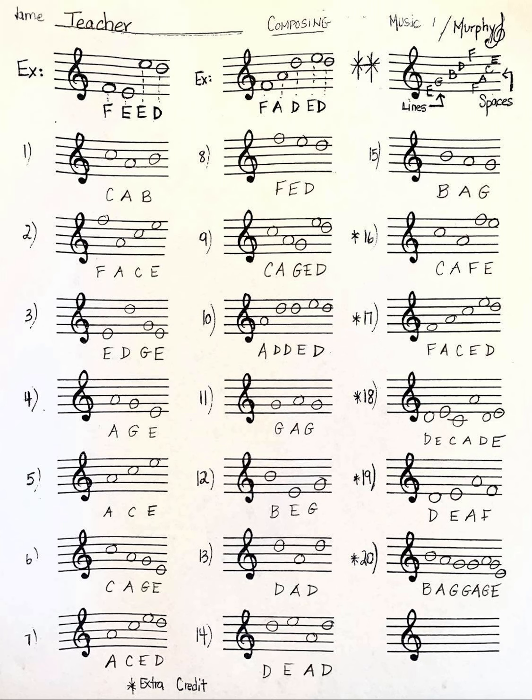Composing A through G words. Here is the completed page as a format. You can see it. Some of you will have different words, as there are so many A through G words. I'd asked you originally to pick and choose some of them and put them underneath the staff. So here's the completed one. You can see that I'm going to have you complete the page. If you haven't done so already, that is the assignment.